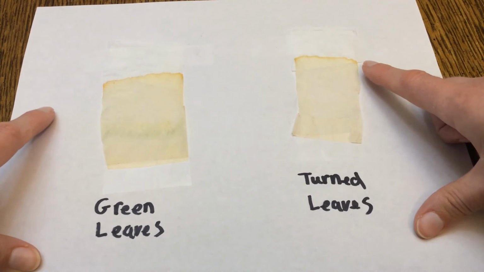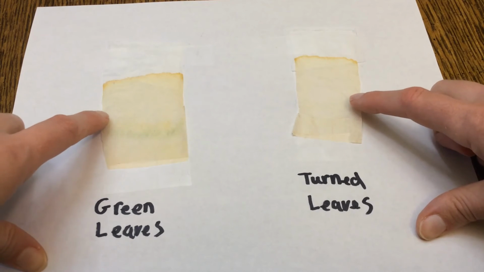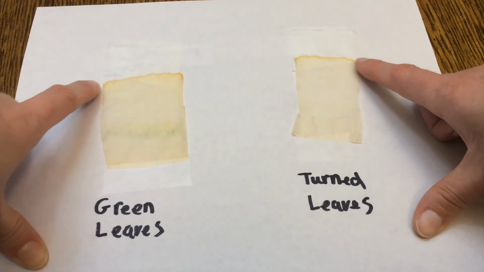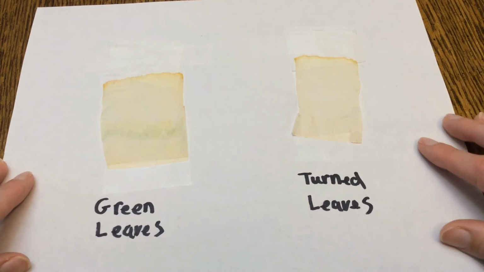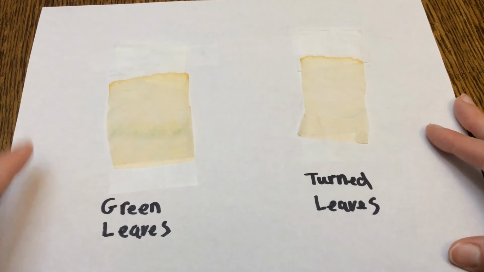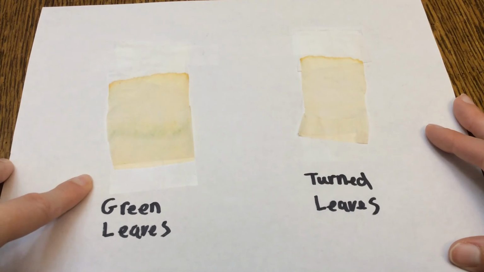Then we can also see that the carotenoid pigmentation was carried through here and ended about there. So that shows us that the carotenoid pigment is present in the green leaves, even when we can't see it.